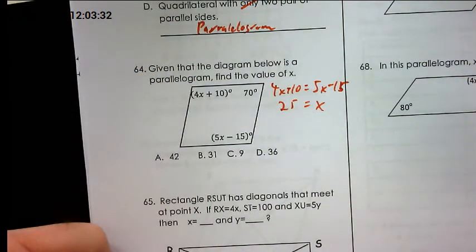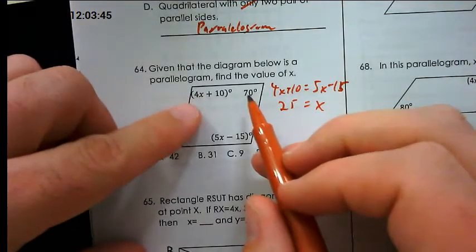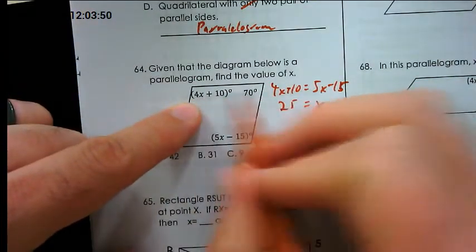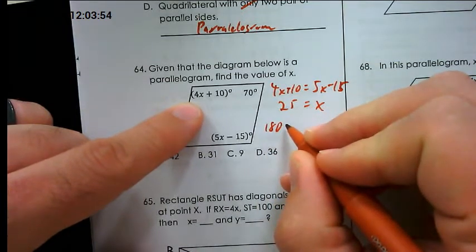That's what it is. It works when you plug it in. I think they made a typo on this question because there's more than one way to solve it. Let's check to see what you get if you do this a different way. Because these two should add up to 180. Subtract 70.